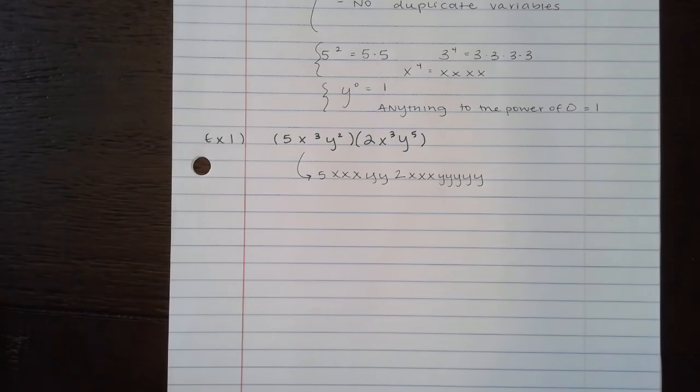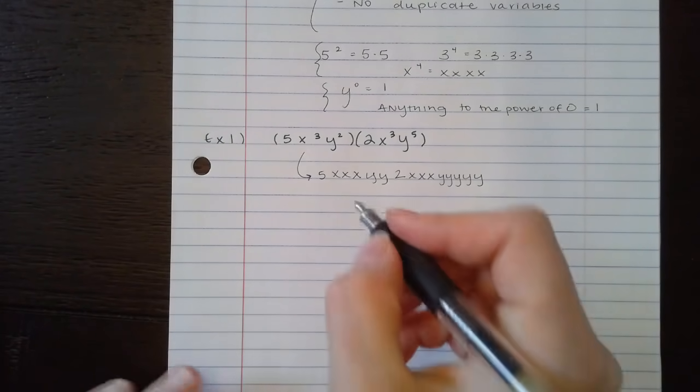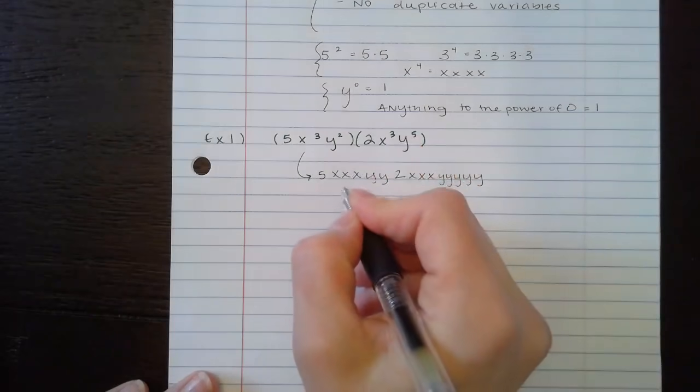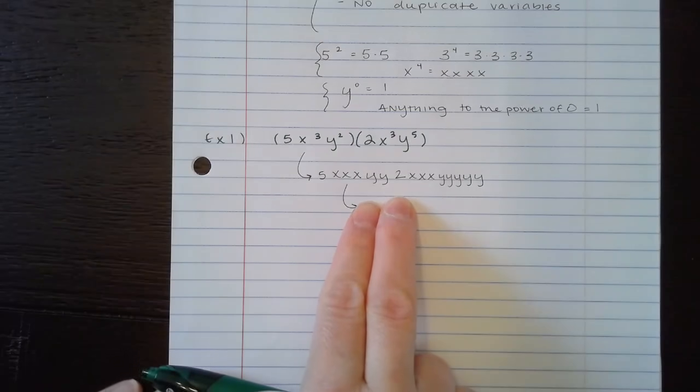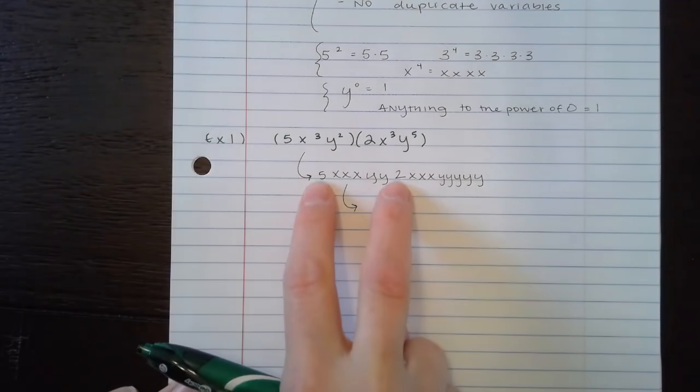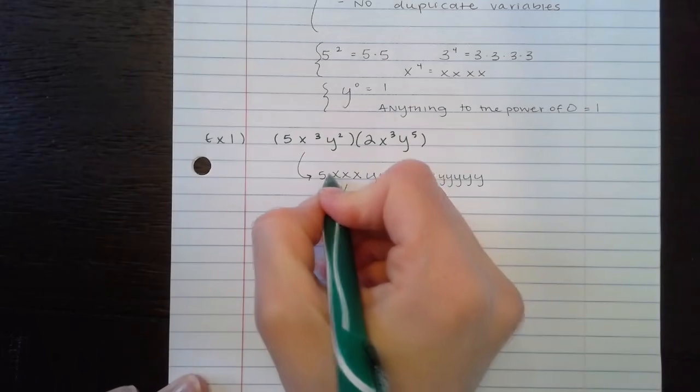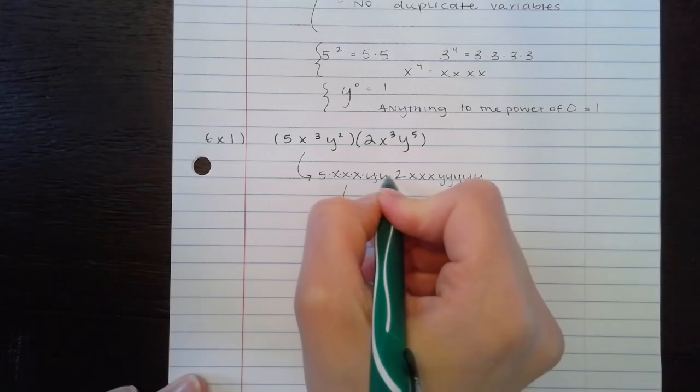Does it seem like a lot of work right away? Yes, but I promise you, once problems get more and more difficult, it'll be worth it to write this out in expanded form. Then we're going to take it one step further and simplify what we can. We're going to combine like terms. I have a 5 and a 2. And there are teeny tiny invisible multiplication marks in here.